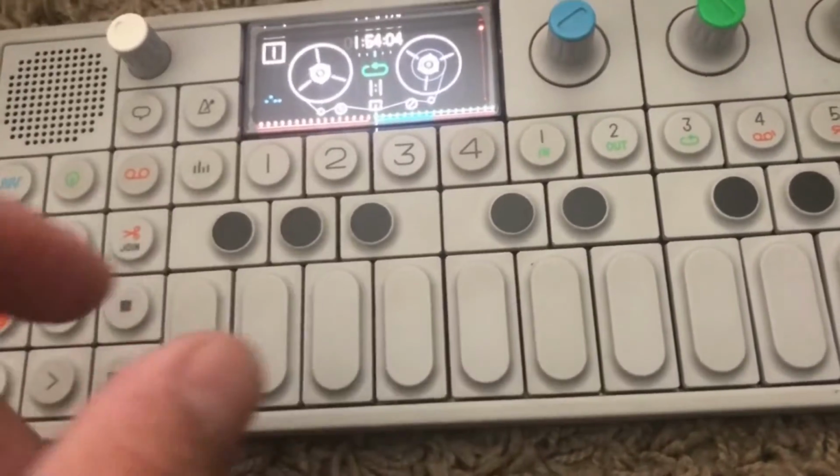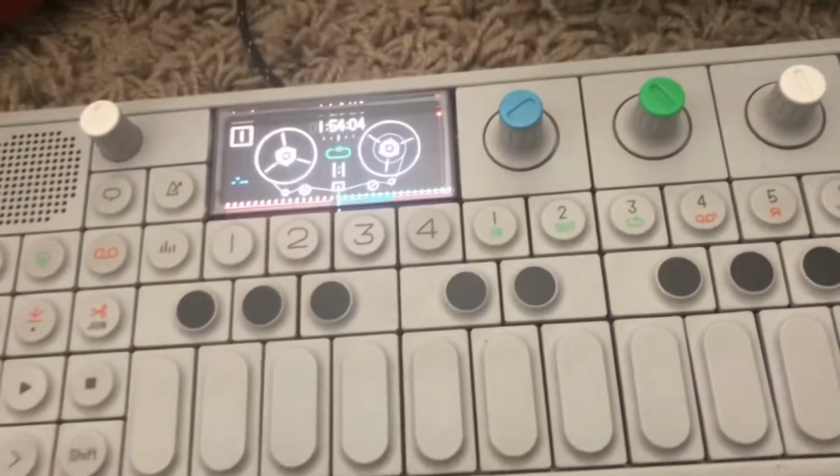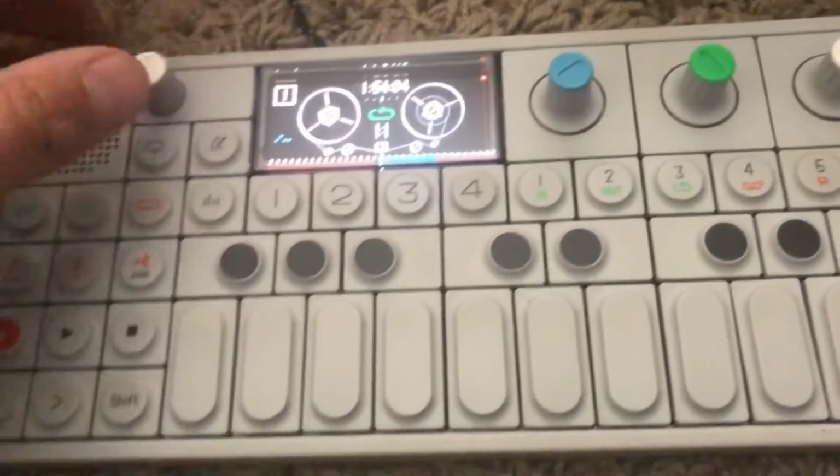So let's just check this out, and you can sort of see the initial end result of this idea before I dump everything into Ableton Live and get going. So here we go.